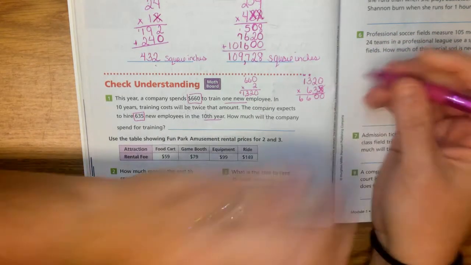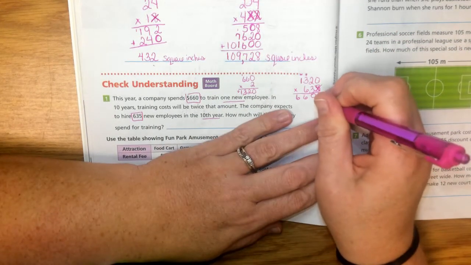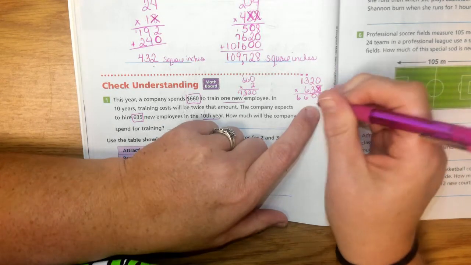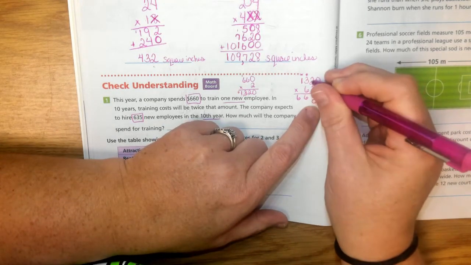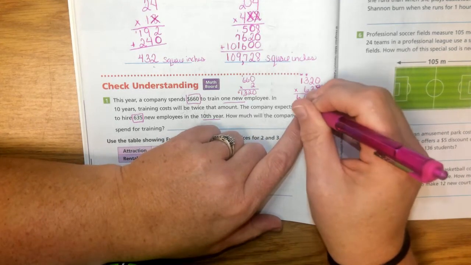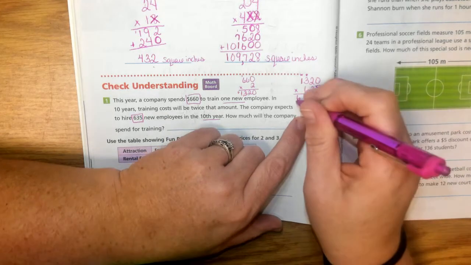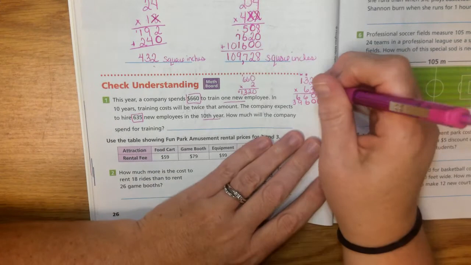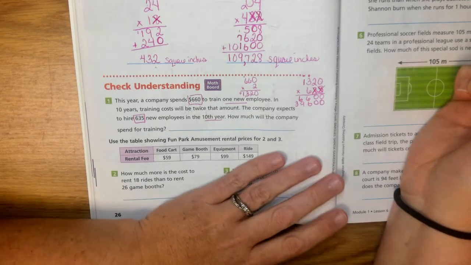So I'm moving to my tens place, so I've got to make sure I put a 0 here so I can be underneath my tens place. 0 times 3 is 0. 2 times 3 is 6. 3 times 3 is 9. 1 times 3 is 3. So I am done with my tens place, and I did not have any regroupings.